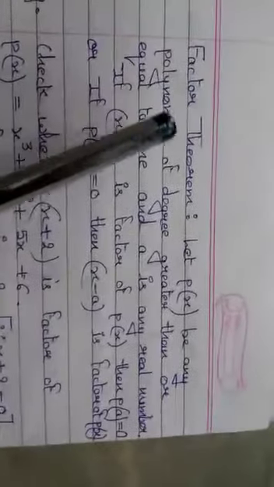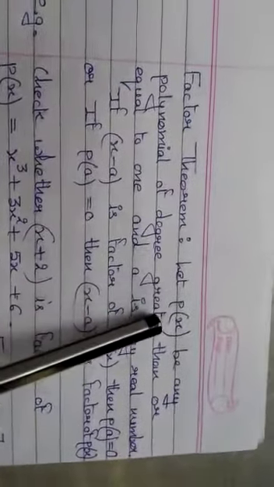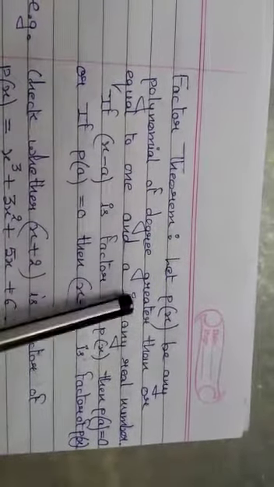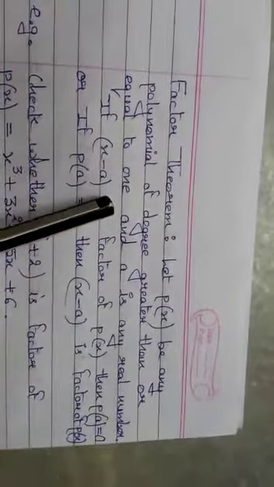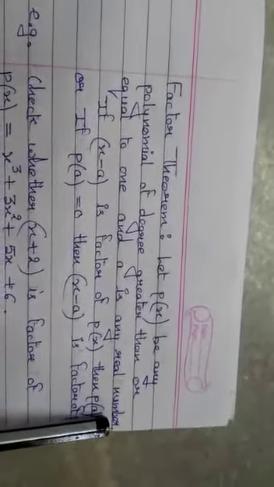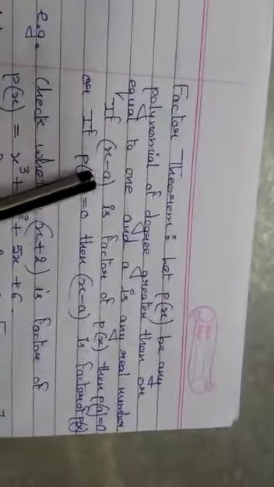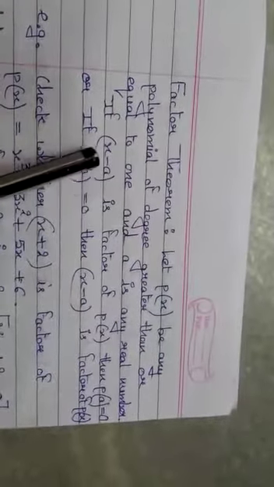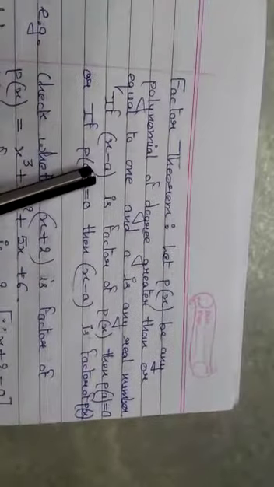So the factor theorem is: let P(x) be any polynomial of degree greater than or equal to 1 and a is any real number. Up till here it is the same. Now from here, if x minus a is a factor, it means the value of x will become equal to a.